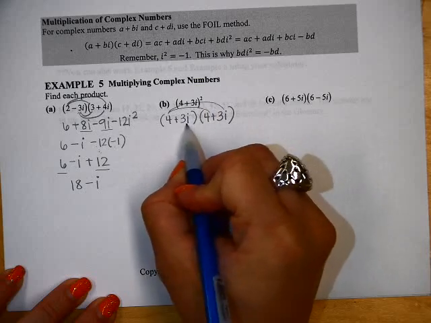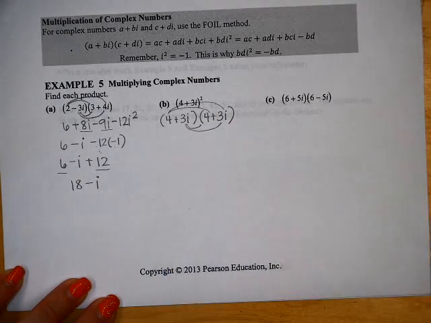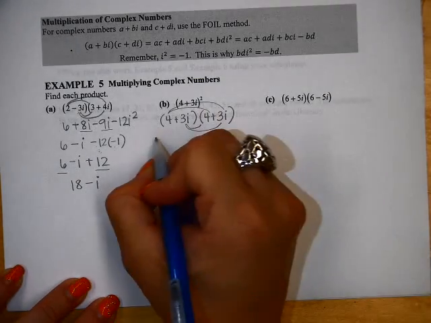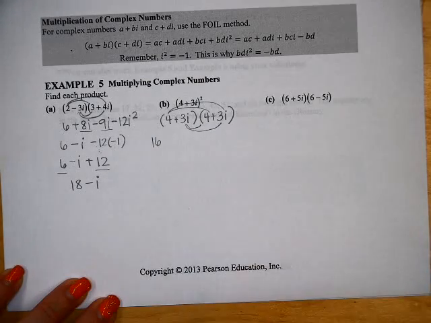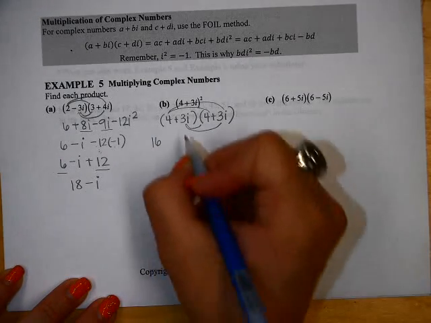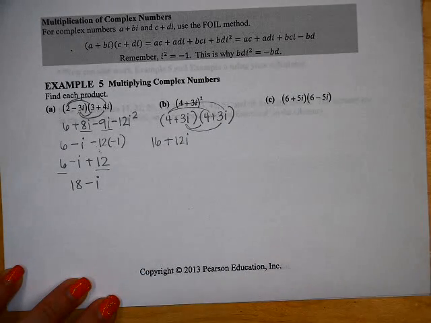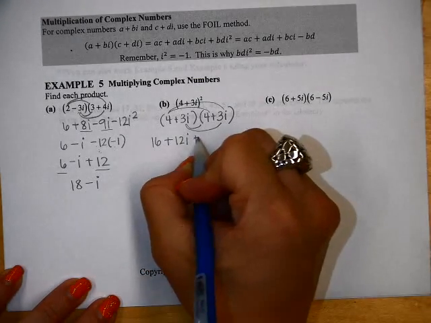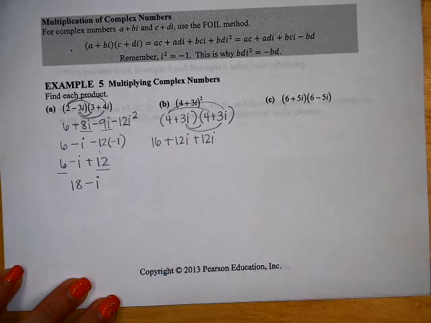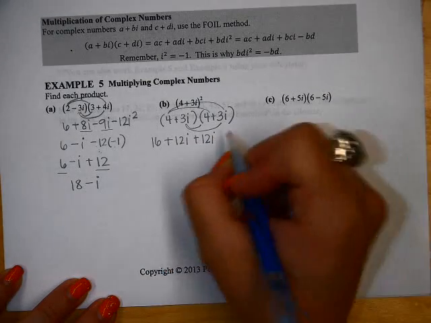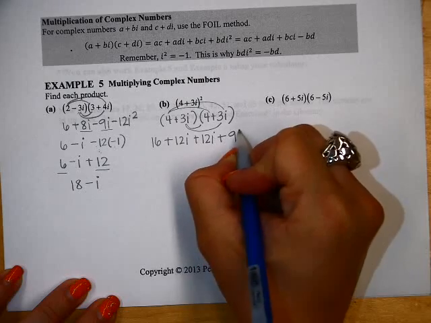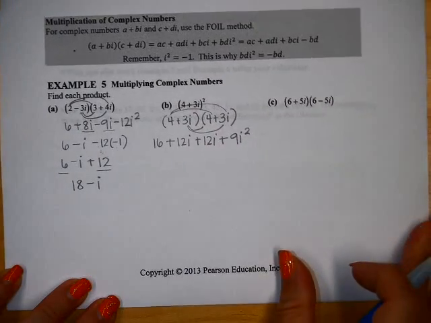First, outer, inner, last. So 4 times 4 is 16, and 4 times 3i is 12i. 3i times 4 is also 12i, and 3i times 3i is plus 9i squared.